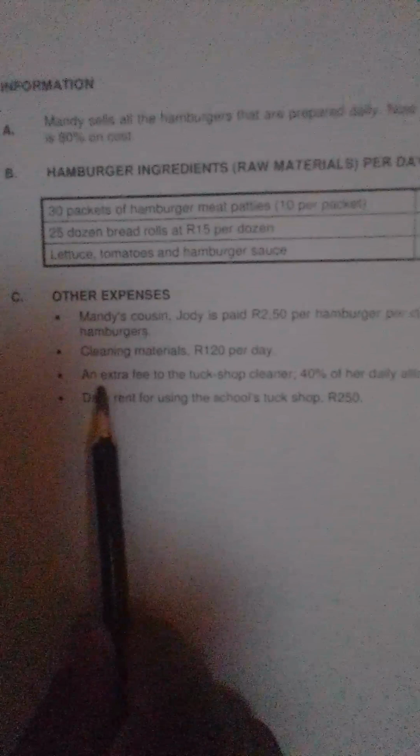3,220. That is our direct material cost. Okay, now the factory overheads. These are the other expenses that were incurred in the factory, but they are not directly linked to the manufacturing of the product. Let's identify them. We've got the cleaning materials per day at 120. We have an extra fee to the tuck shop cleaner, 40% of the daily allowance of 400, and then the daily rent for using the school tuck shop at 250 rent.